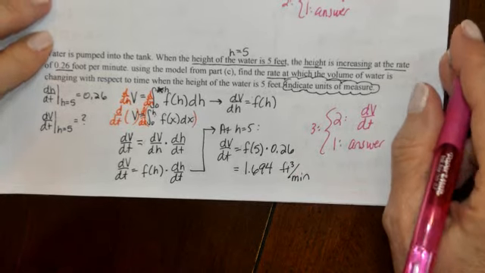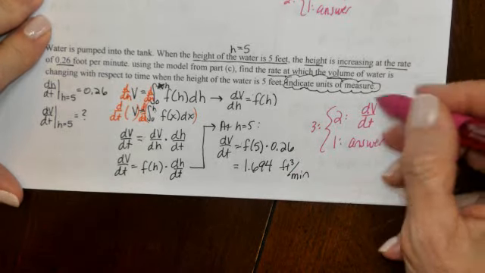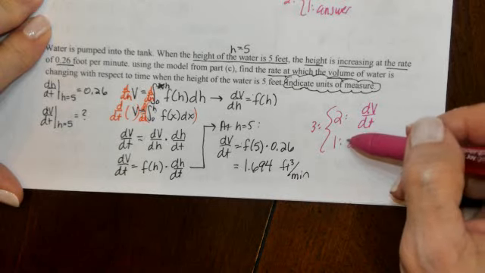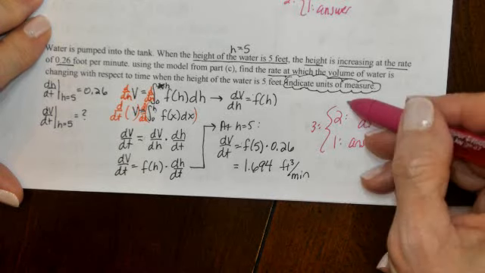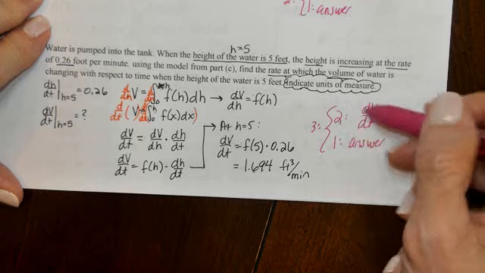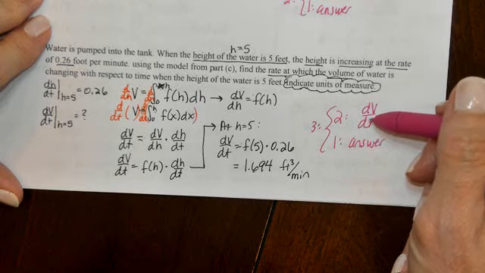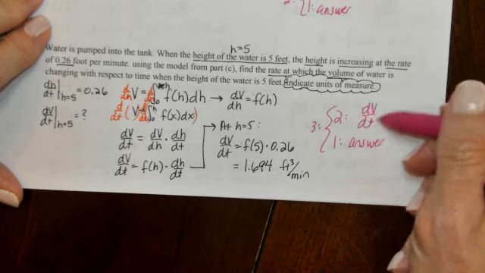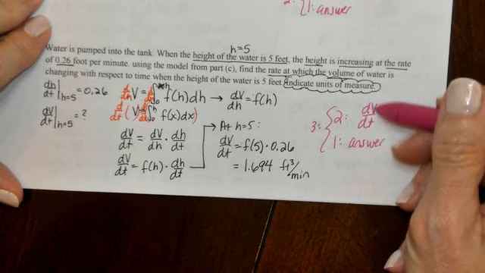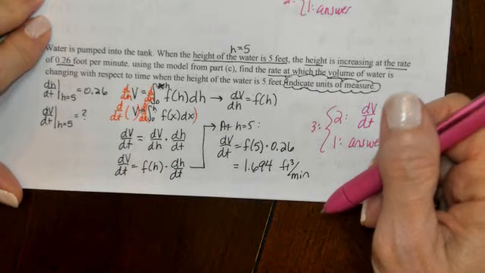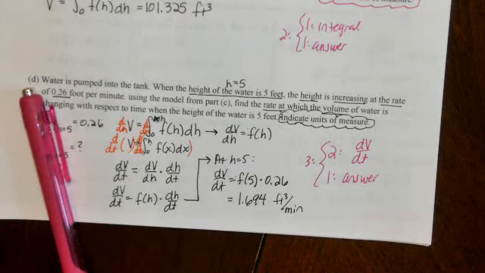I am looking at that and wondering what they meant by this dv dt, because that would be the answer. So I'm not sure how they split that 2 points up, or if they split it up. I'm not sure exactly what they mean by that dv dt in this problem.